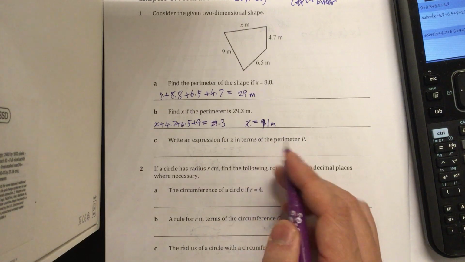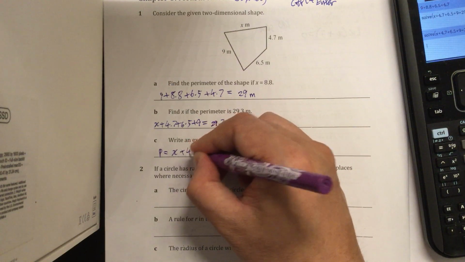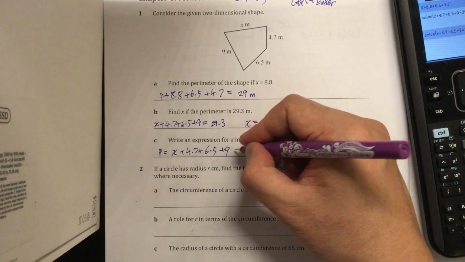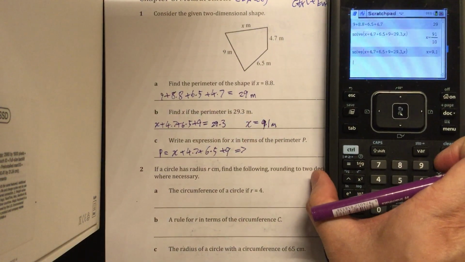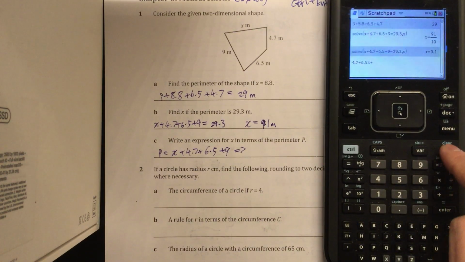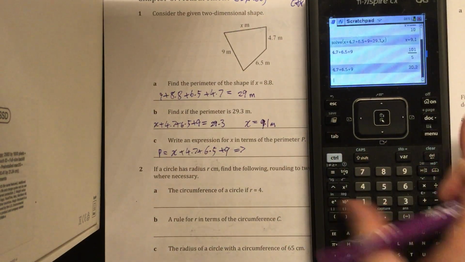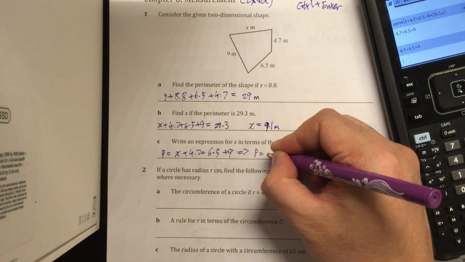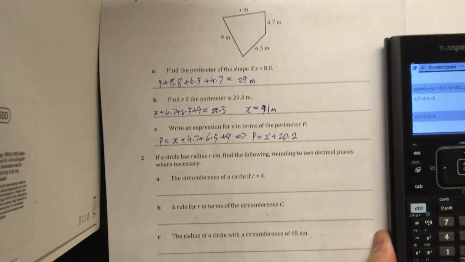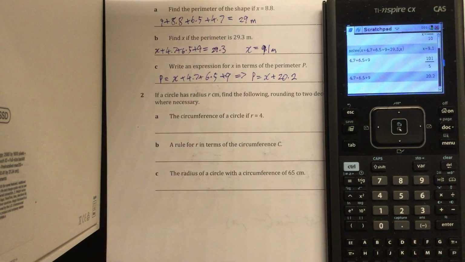Write an expression for x in terms of the perimeter, meaning perimeter is x. Well, that's exactly what I just wrote here: x plus 4.7 plus 6.5 plus 9. I mean, they probably require you to simplify the answers a bit. So 4.7 plus 6.5 plus 9, once again, 11.5... control enter, 20.2. So it equals x plus 20.2. Okay. So whenever they require you to write something, you need to have it in a completed version.